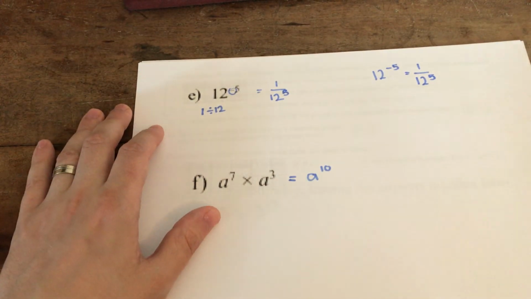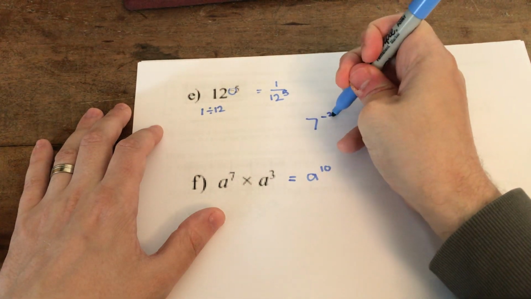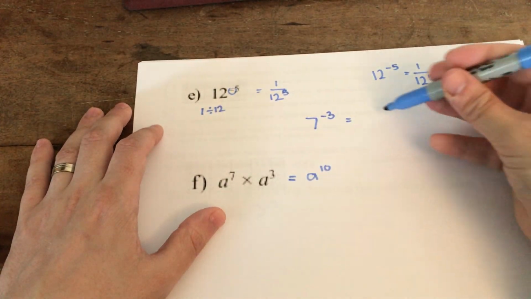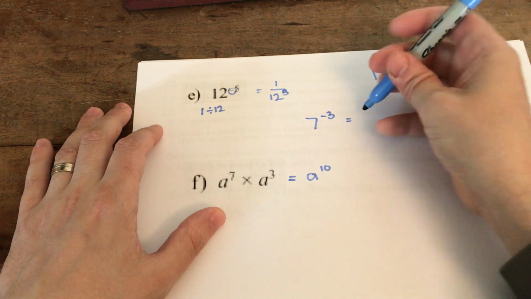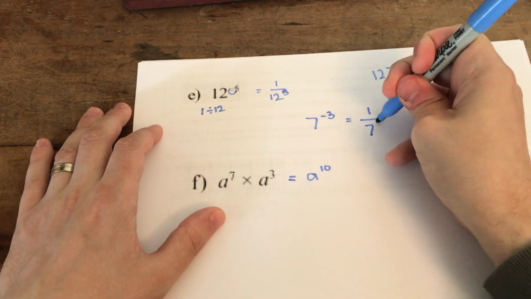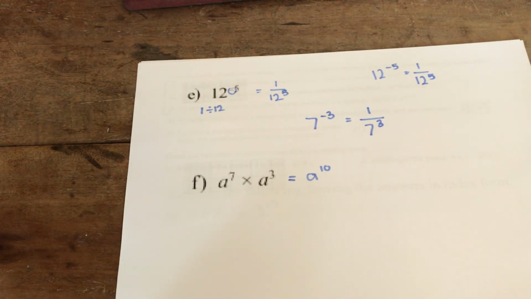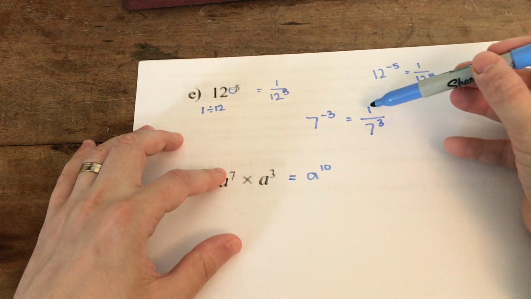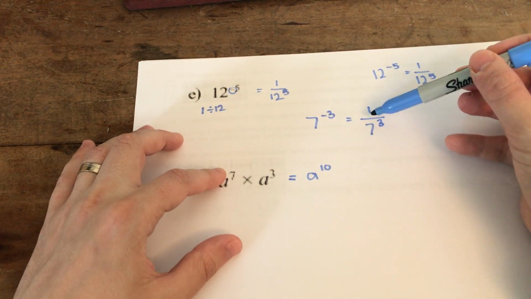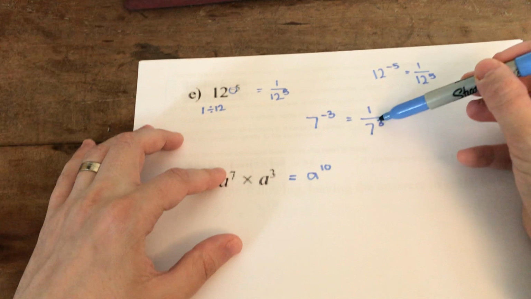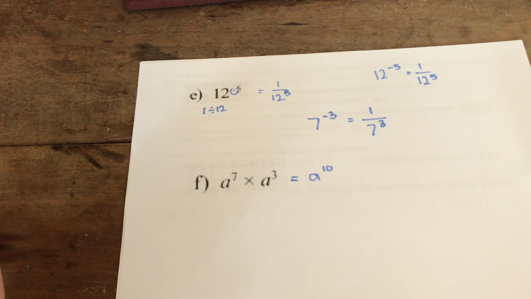I'll do another one of these just to give you an example. 7 to the power of minus 3 is 1 over 7 to the power of 3. Because you turn your fraction upside down, you find the reciprocal of it, and then your power stays on that number. Okay?